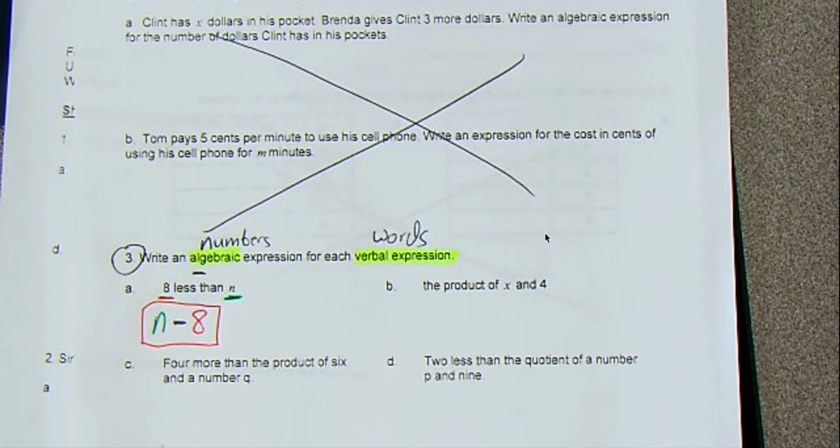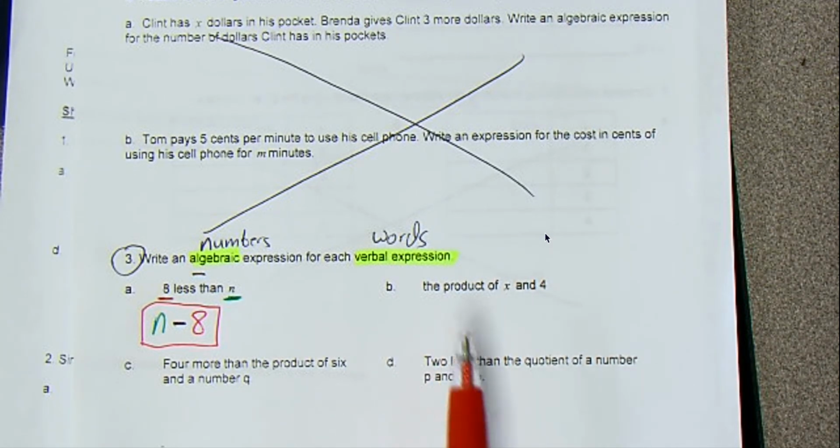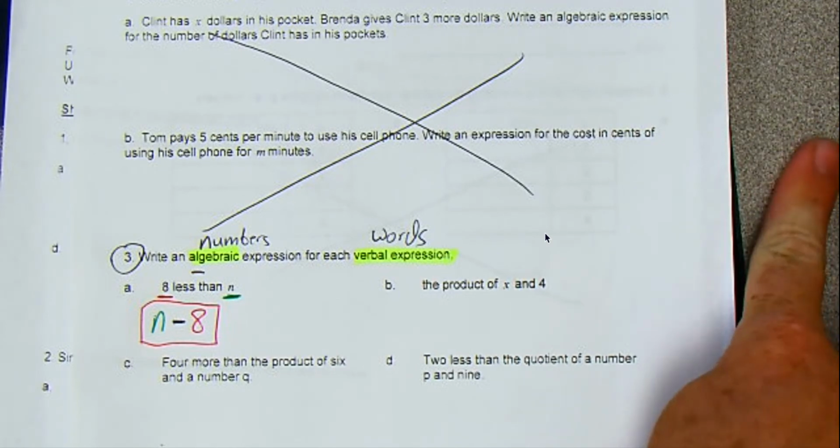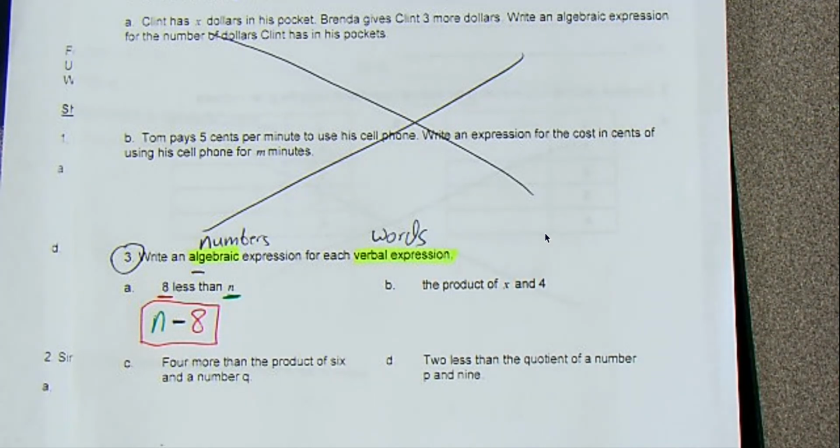Okay, so for these, what you need to do is realize what operation they're doing. So you need to find the word product on that cheat sheet and then figure out what that means so we know what operation they're doing, so we know which sign to use. And then you need to write out the verbal expressions into numbers. Okay, all right, moving on.